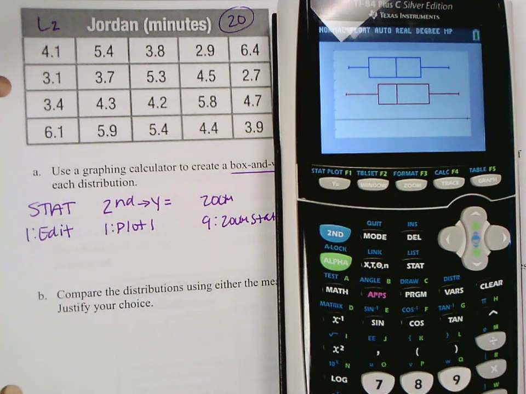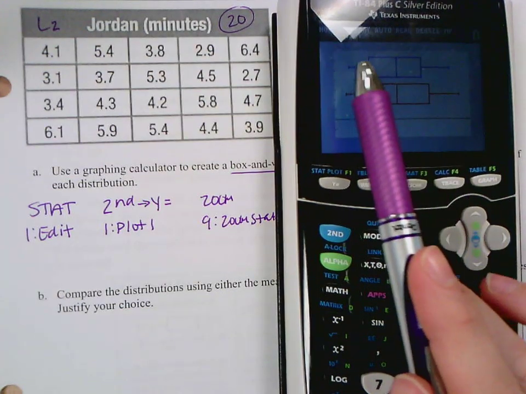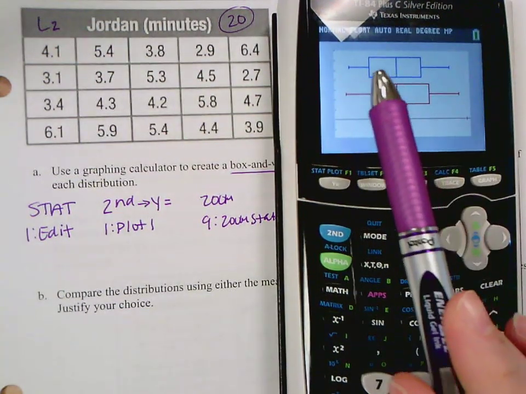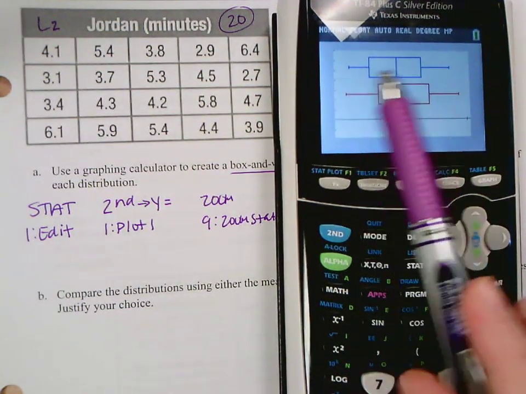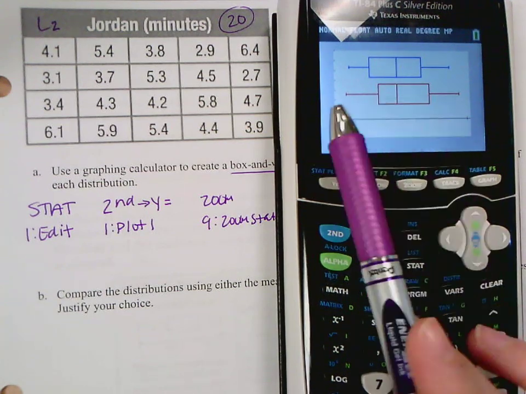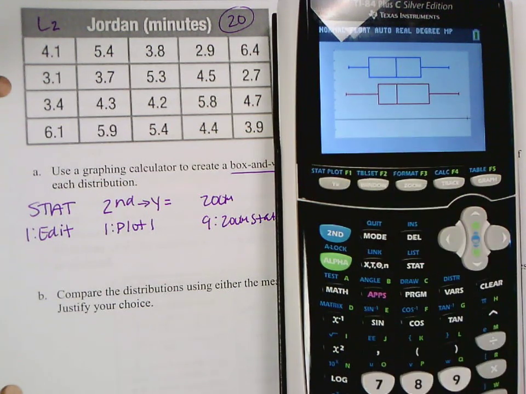Anybody else? If yours doesn't look like that? If your two box and whisker plots look the exact same, it's probably because in your two plots you have the same list, so they should not look the exact same. Okay, so the top box and whisker plot is your first one, so that would be Tyler's data. The bottom one is your second list, so that would be Jordan's data.